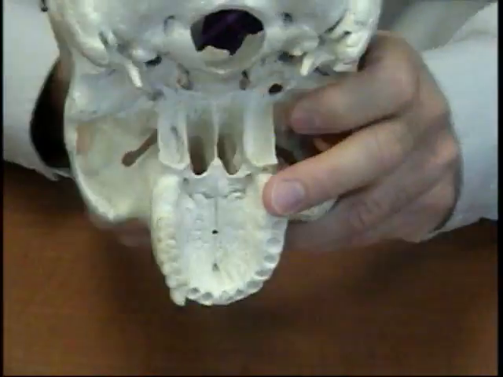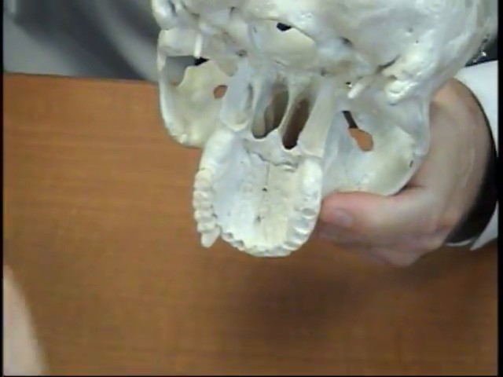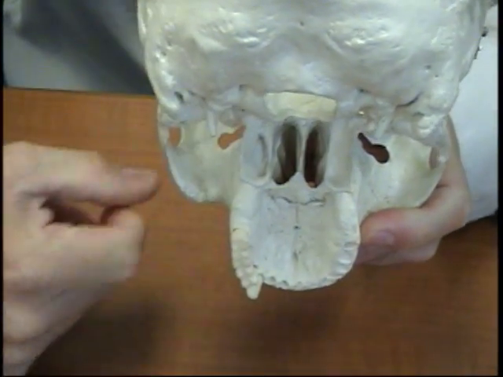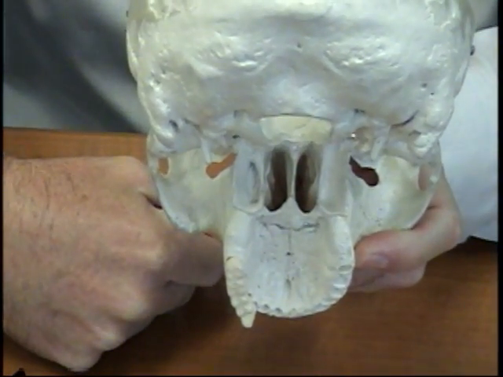Okay, again, if you want to see it from another angle, here again, let me find it here. Here where my finger is, this is the vomer. Okay, so you can take a good look at that.